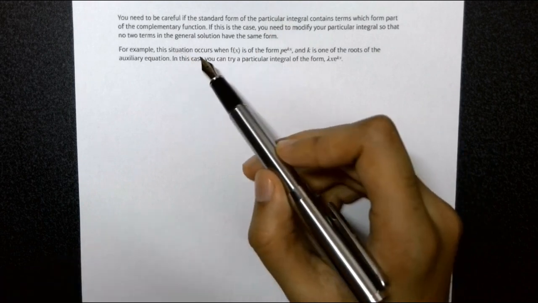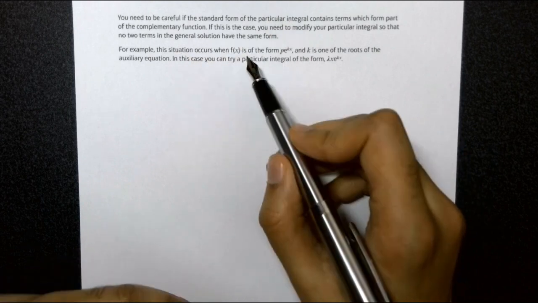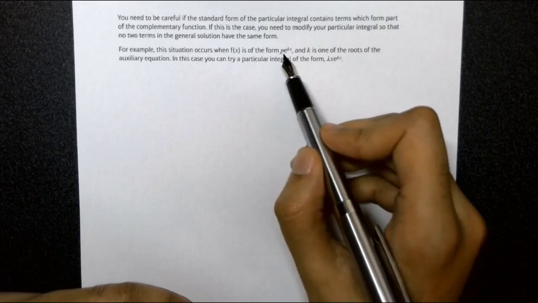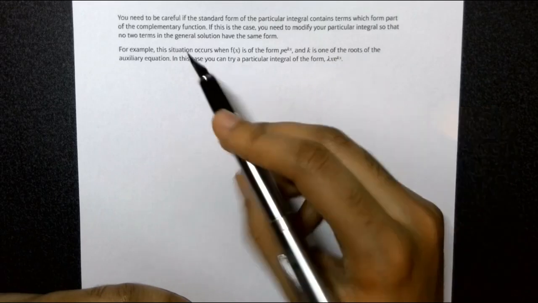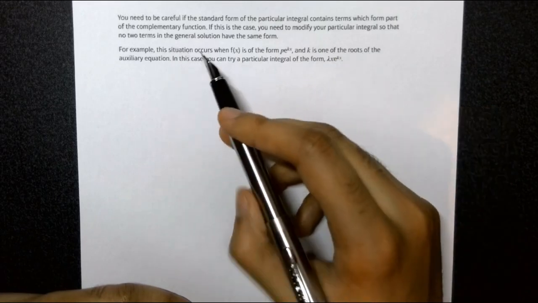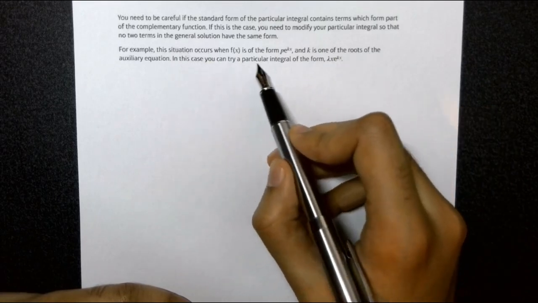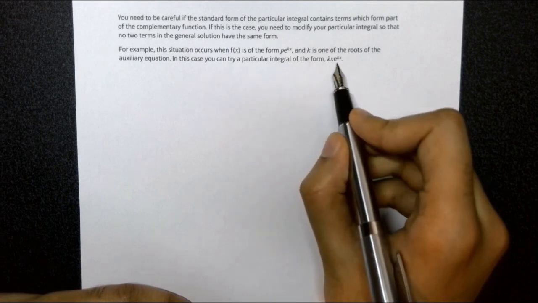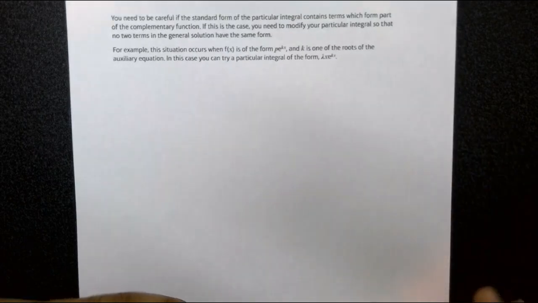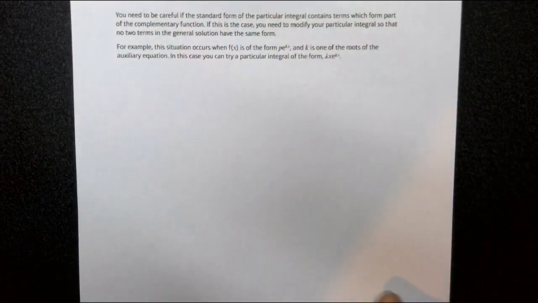So for example, this situation occurs when f of x is of the form p e to the kx and k is one of the roots of the auxiliary equation. In this case, you can try a particular integral of the form lambda times x times e to the kx. So let's take a look at an example to illustrate this.